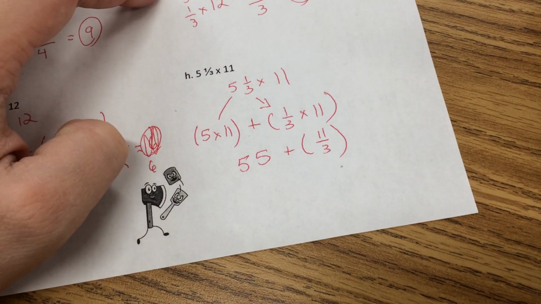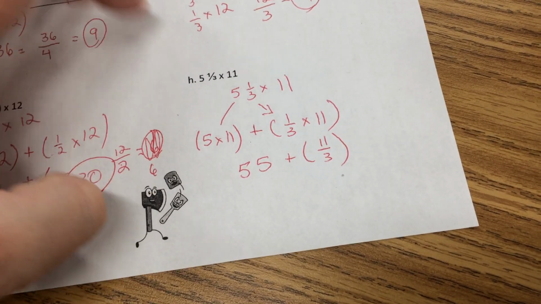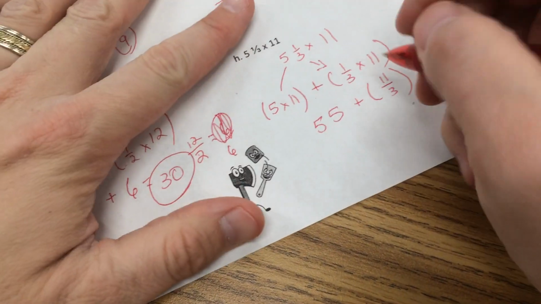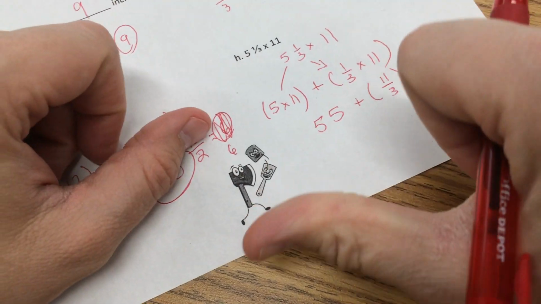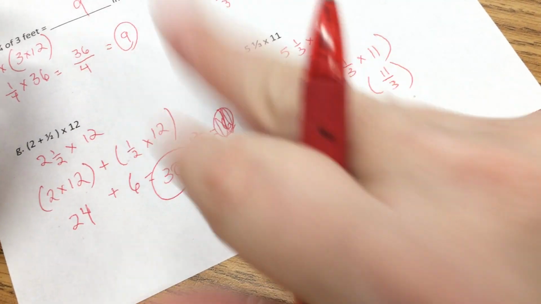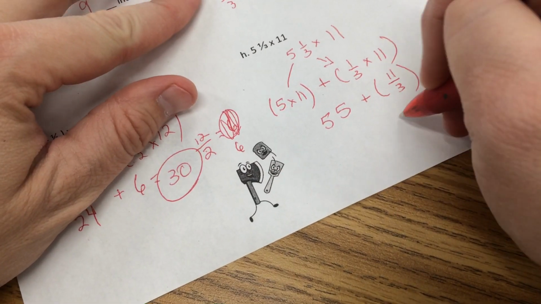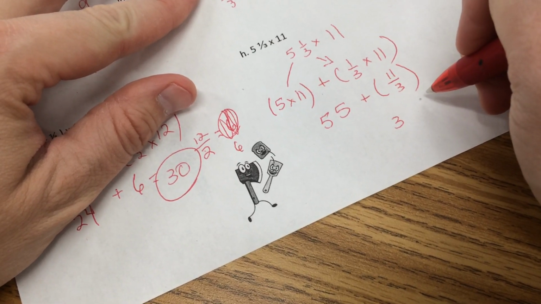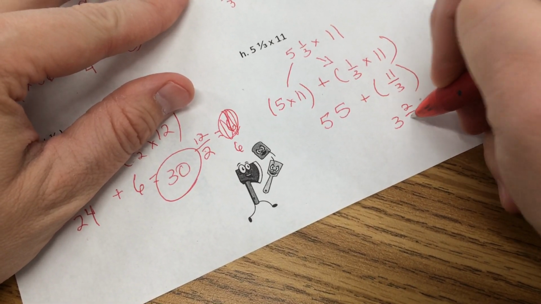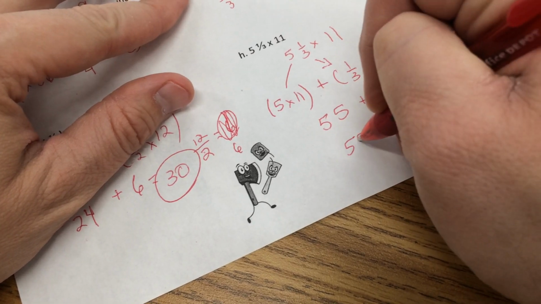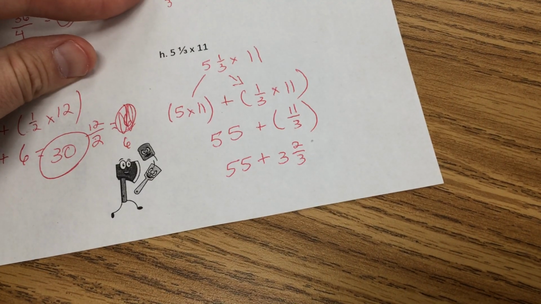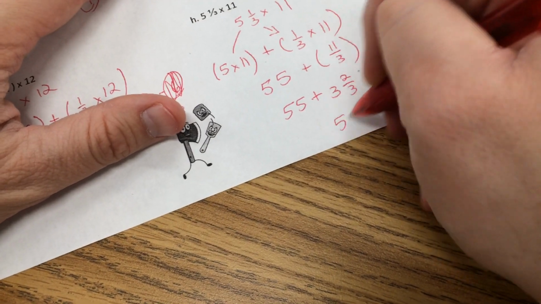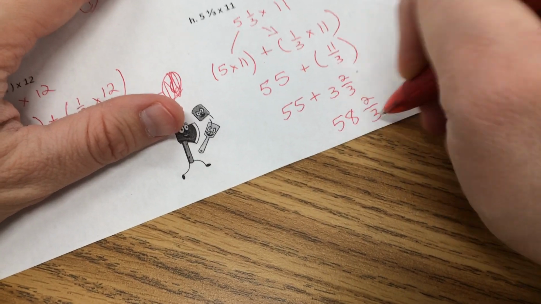I don't want to just write 55 and 11 thirds. How many times does 3 go into 11? 3, 6, 9, 12. 12 is too much, so 3 times. What's left over? 3 times 3 is 9, so 3 2/3. So we have 55 plus 3 2/3, so it's 58 2/3.